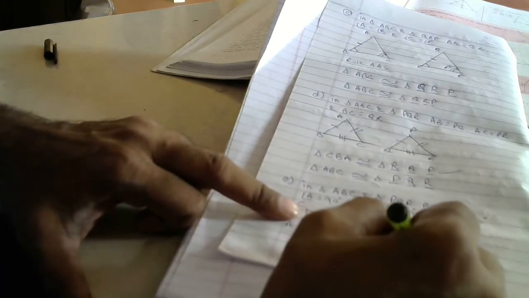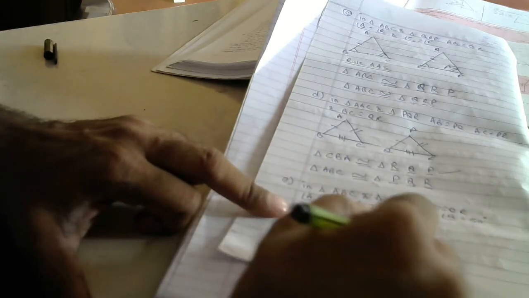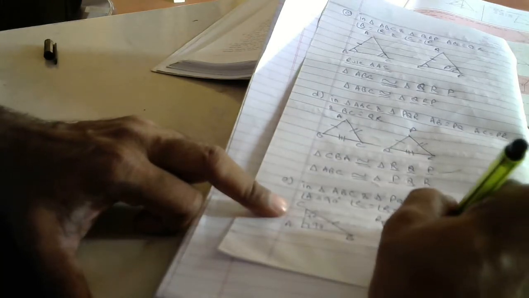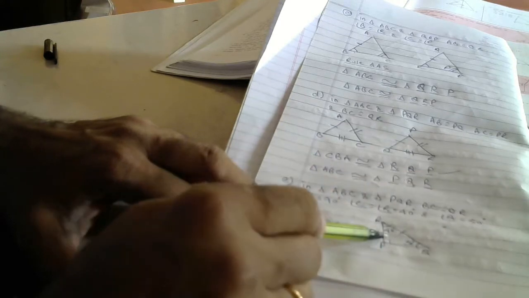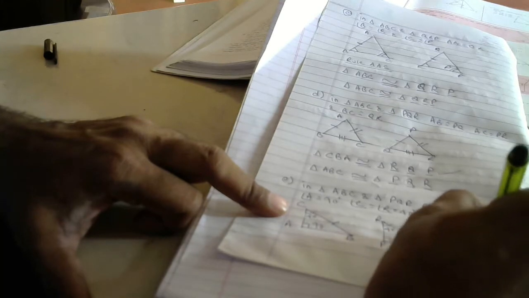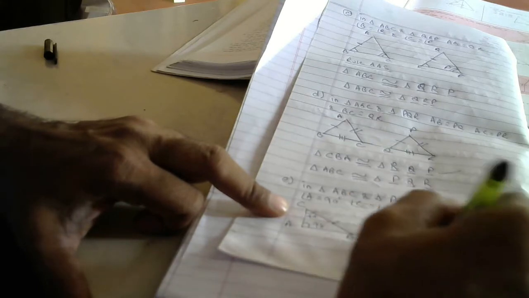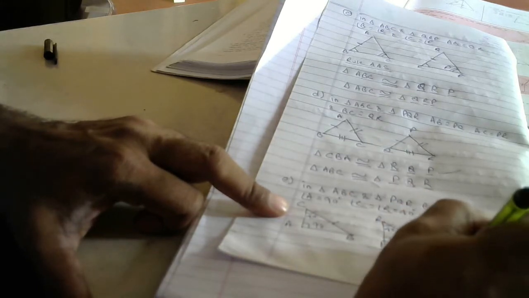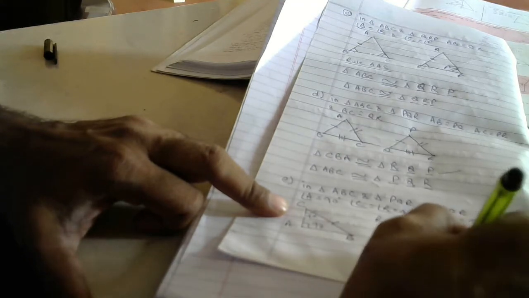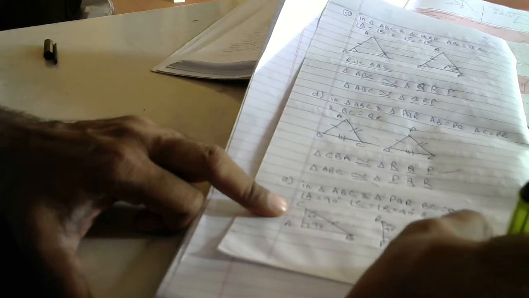Now, the moment they told this is equal to 50 degrees, automatically using the angle sum property, we can say that angle P will also be equal to 90 degrees. Why? The sum of angles of a triangle will add up to 180 degrees. That means angle P plus angle Q plus angle R should be equal to 180 degrees. Now P is not given, Q and R are given. So 40 plus 50 is equal to 90, and angle P is equal to what? 180 minus 90, and therefore angle P is equal to 90 degrees.